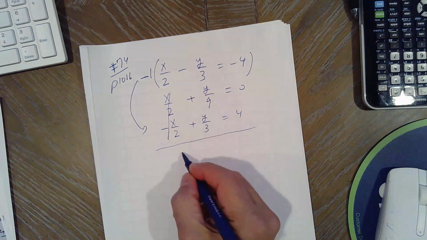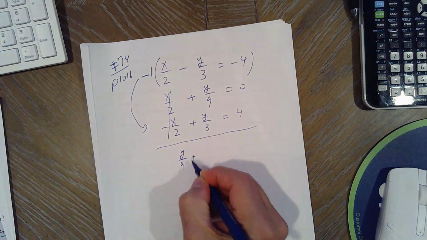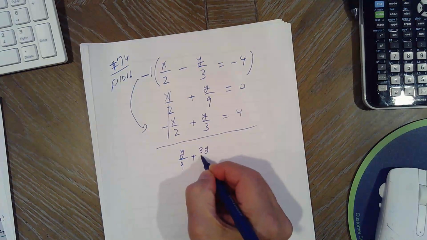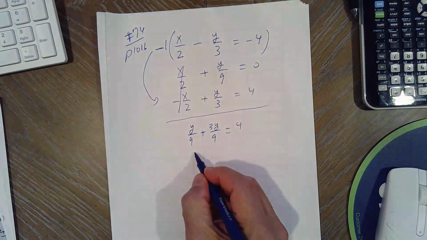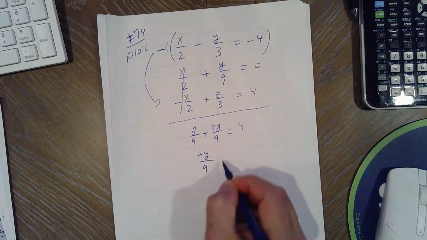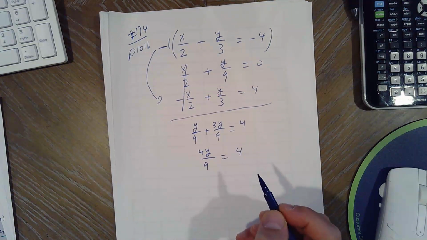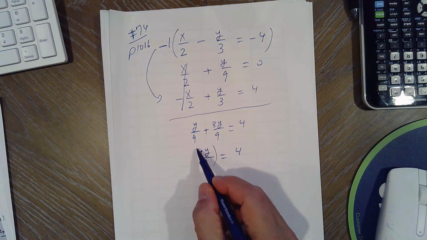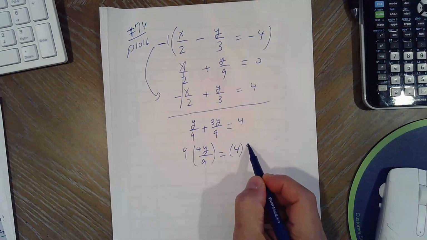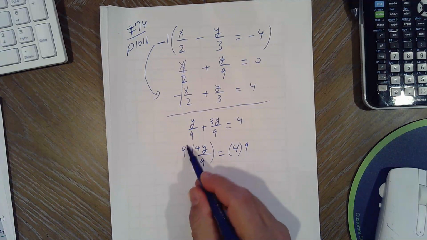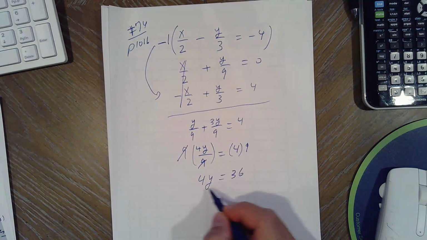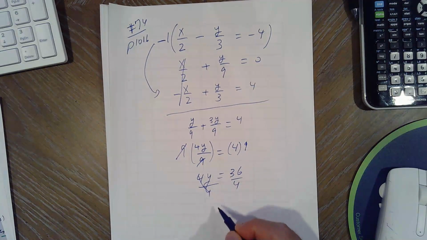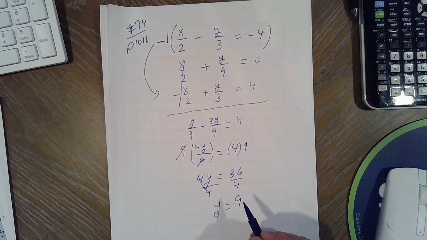So we have y over 9 plus y over 3 is 4y over 9, equals 0 plus 4 is 4. So we get 4y over 9 is 4. Multiply by 9 to get rid of the fraction. 4y is 4 times 9, which is 36. y is 9.